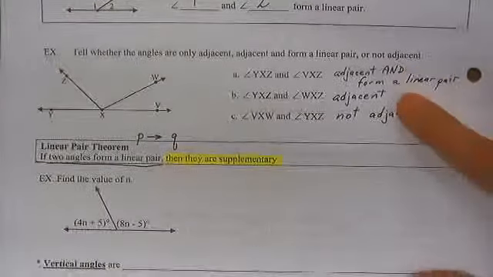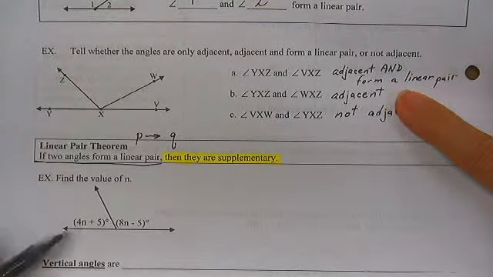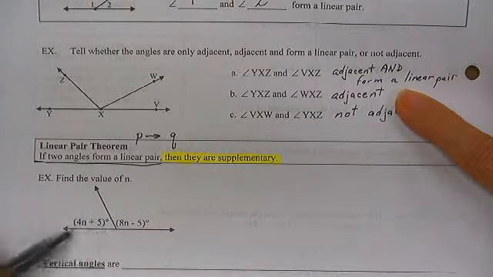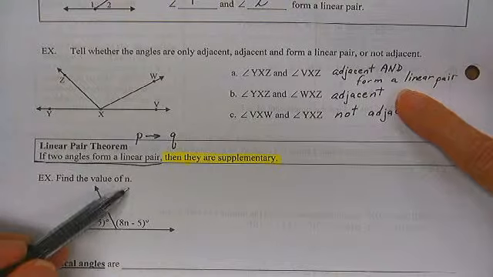Okay, here we have a practical example. We have two adjacent angles. They form a linear pair. This one is 4n plus 5. This is 8n minus 5. Find the value of n.